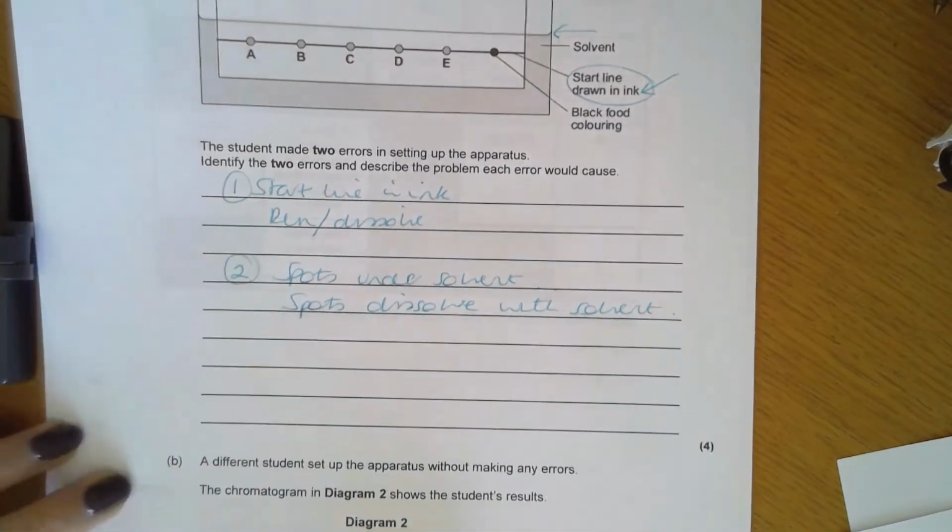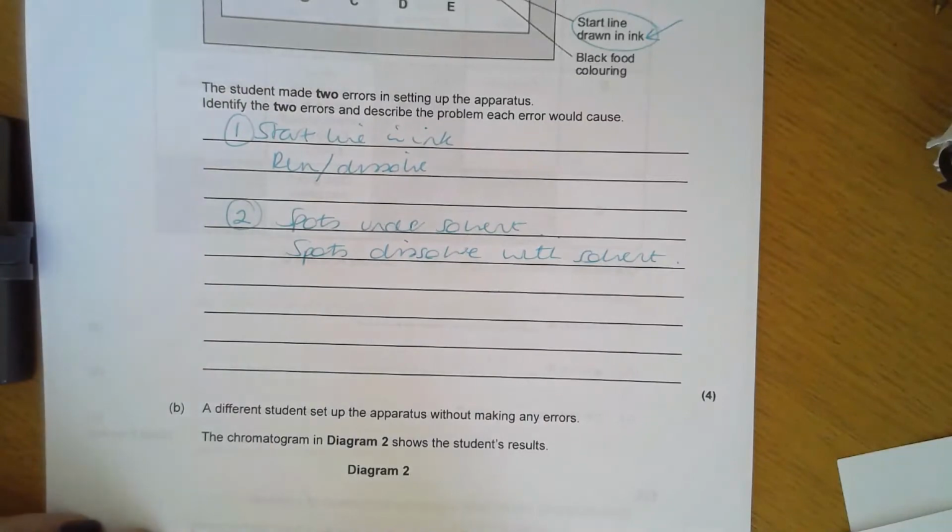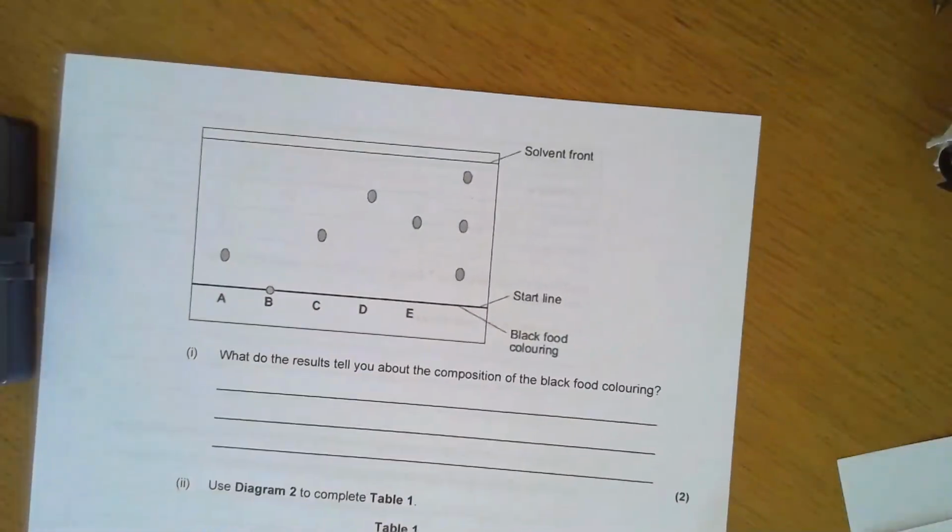So a different student has set up the apparatus without making errors, and here is what they managed.